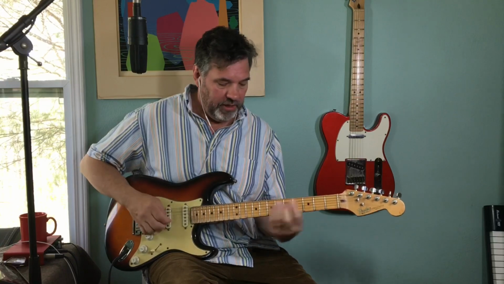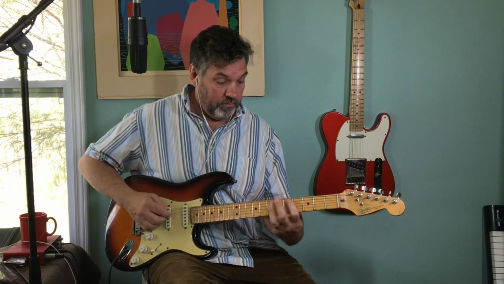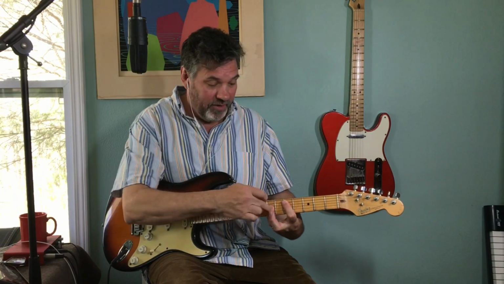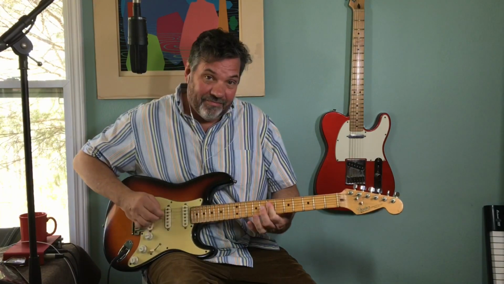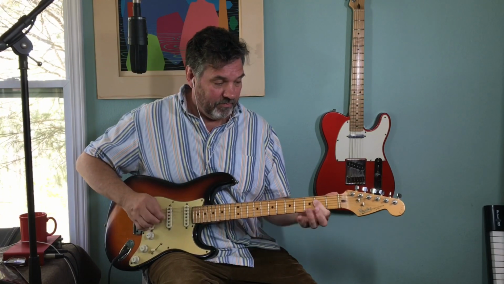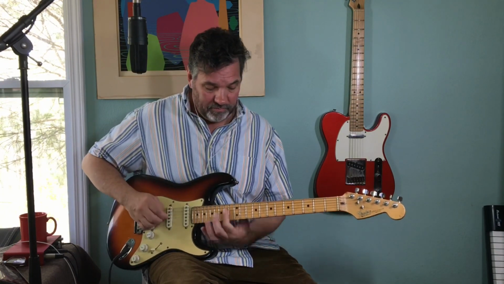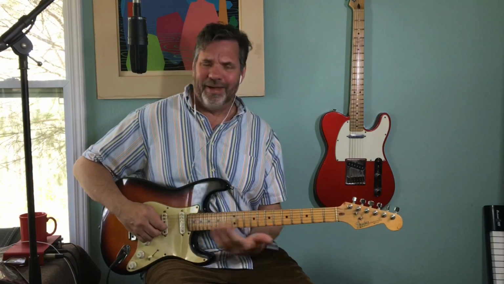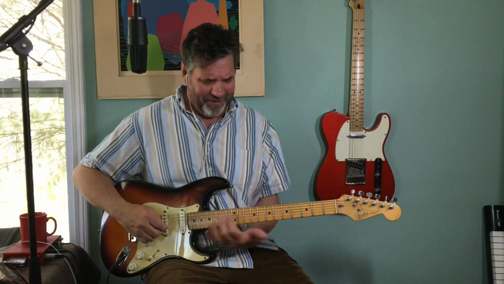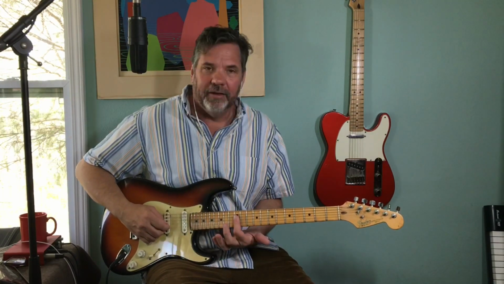E. If it works here, it's going to work there. And then A. Okay, now that's a lot of movement. You know, it's probably not something that's going to work out that well when you're actually jamming. It's kind of like I'm playing slide without a slide on my finger or something, right?